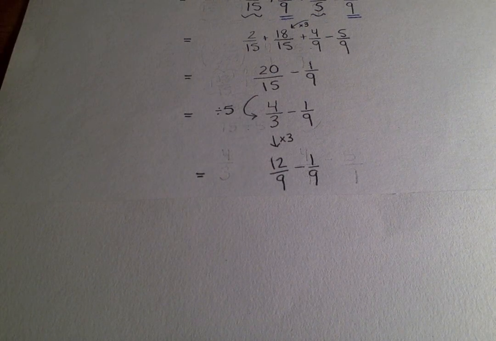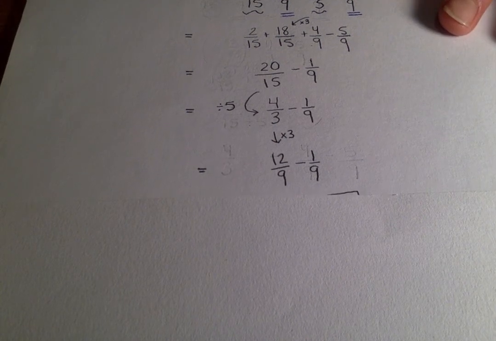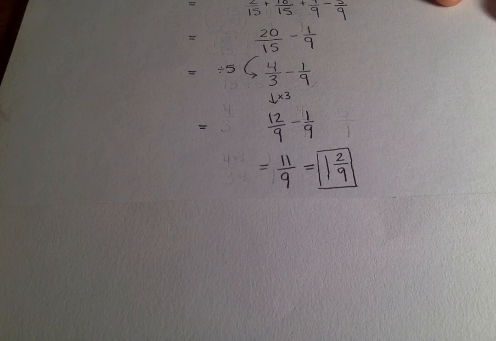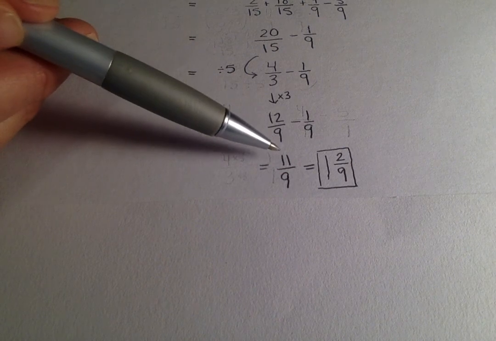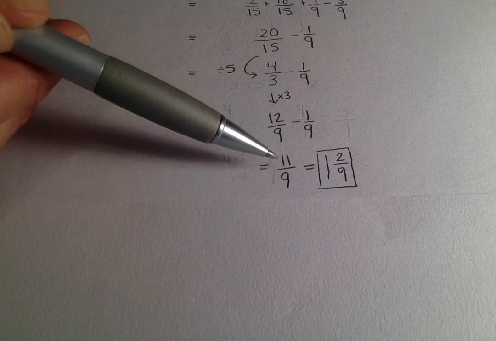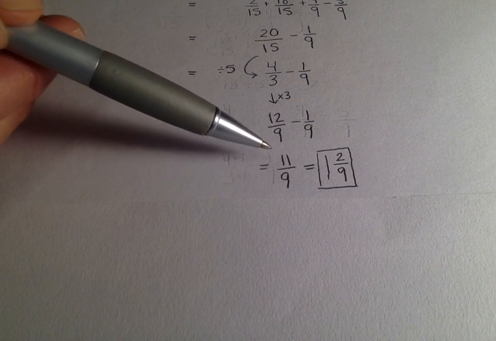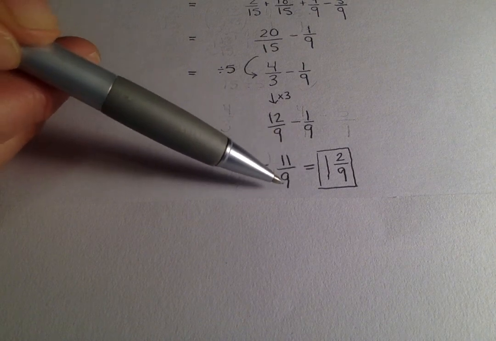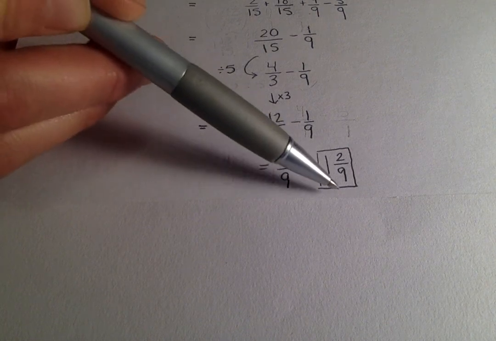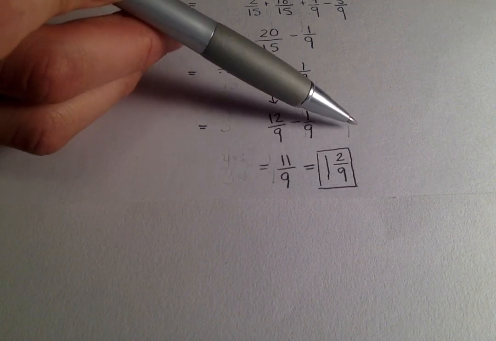We have 12 over 9 minus 1 over 9. At the end of the day, that becomes 12 minus 1 all over 9. So we get 11 over 9. Phew. One more step to go is the simplifying step. 11 in the numerator is greater than the 9 in the denominator. When you have a numerator that's greater than the denominator, that is an improper fraction. So to simplify, we want to make it into a mixed fraction.